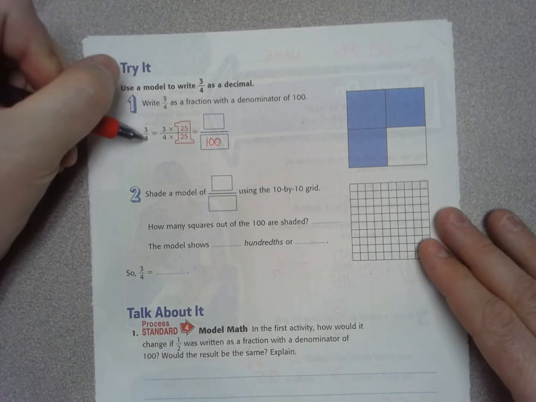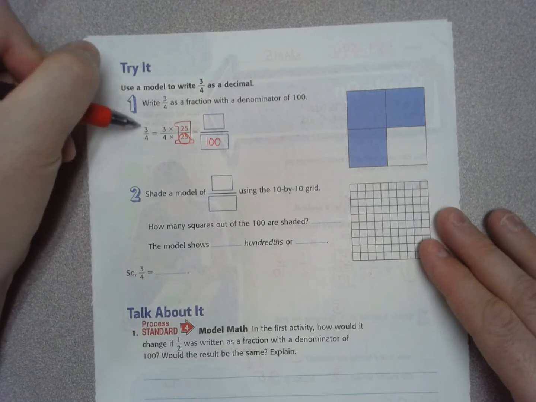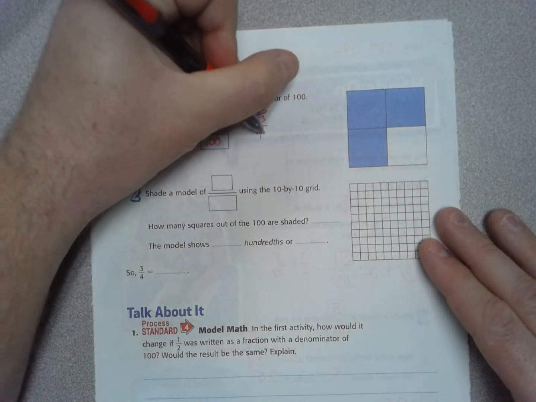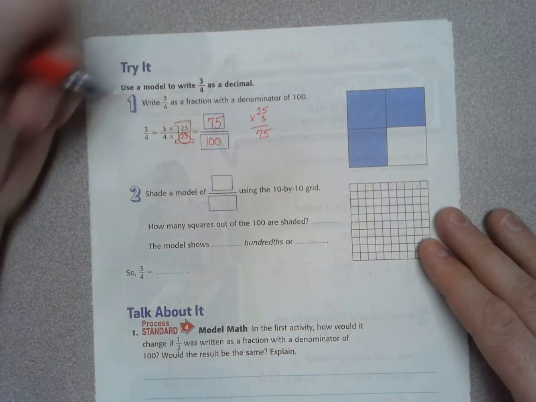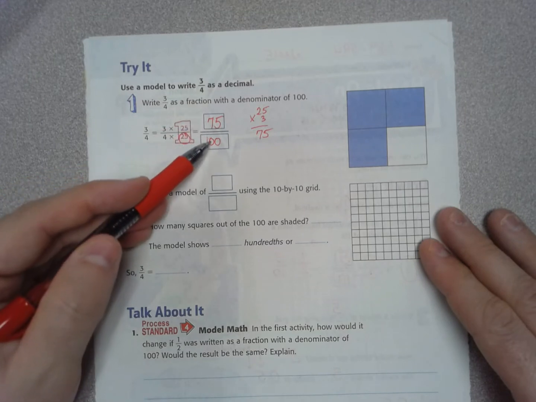So we have to say, well, 4 times what equals 100? And that's how they got the 25 right here. So we have to multiply the top number by 25. So 3 times 25 equals 75. So this is going to be 75 over 100. So 3/4 is equivalent to 75 over 100.